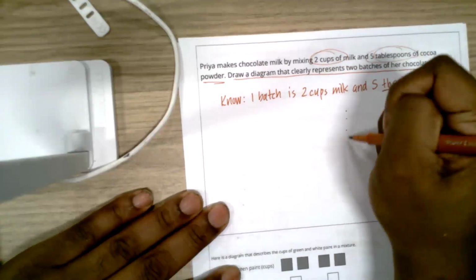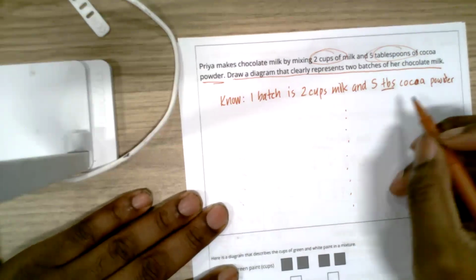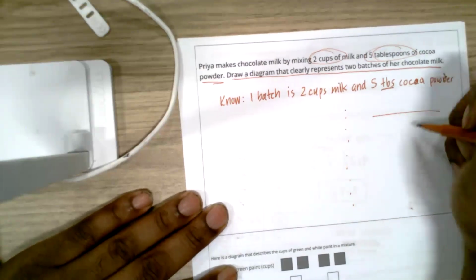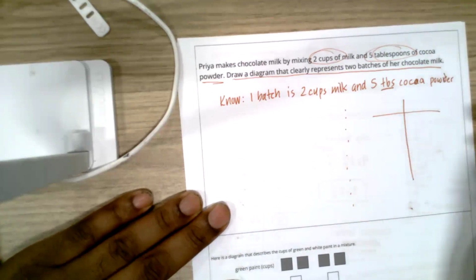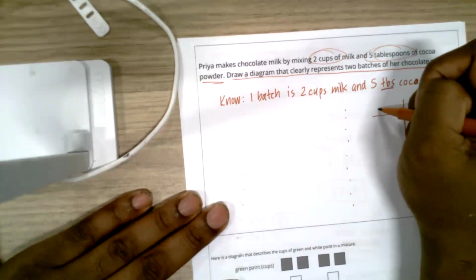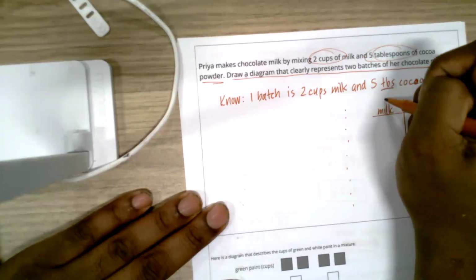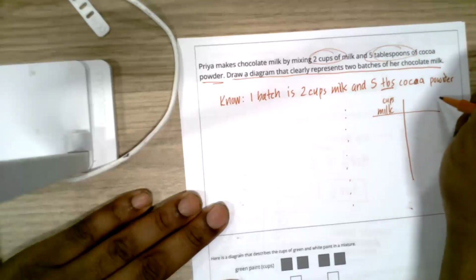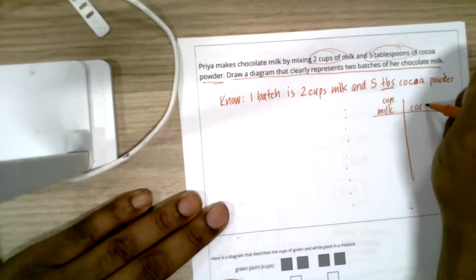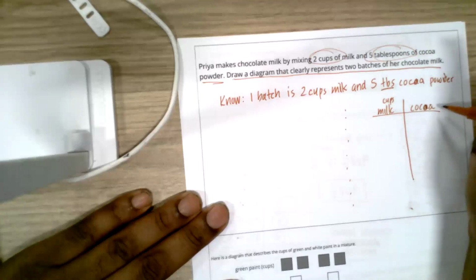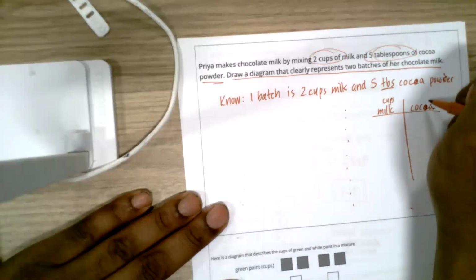So I'm gonna create 2 different diagrams. The first diagram, I'll create a table. So we're doing milk in cups, and we're doing cocoa. I don't know why I want to put A before the O, but it's the O before the A, and tablespoons.